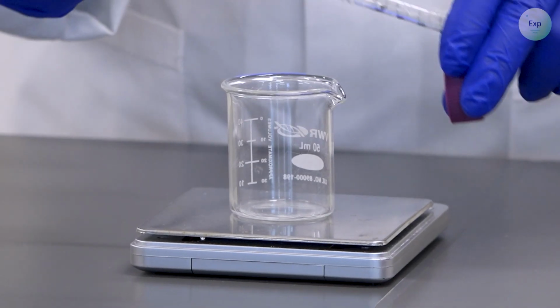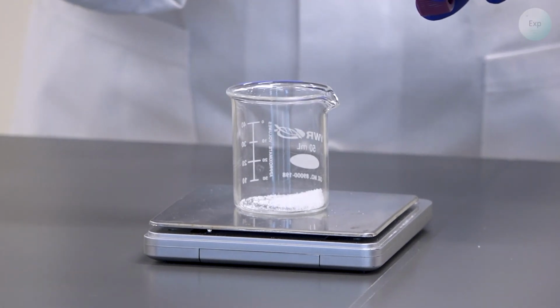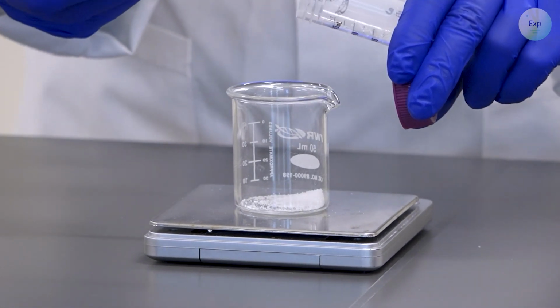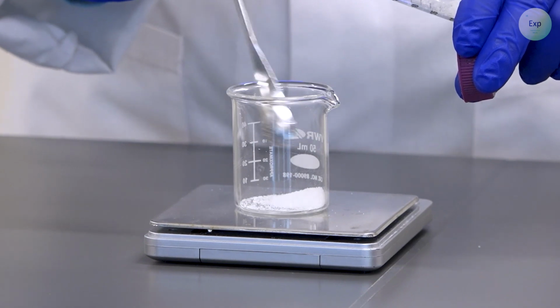Place as much sugar as is needed into the beaker. It doesn't have to be sugar, it can be any solid. It would work the same way.